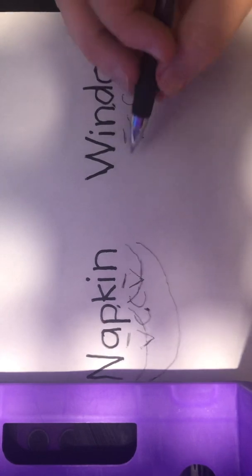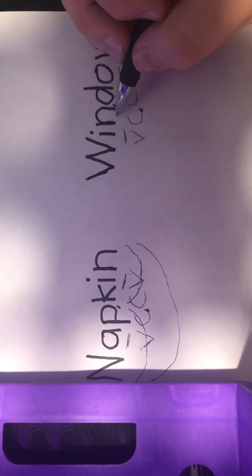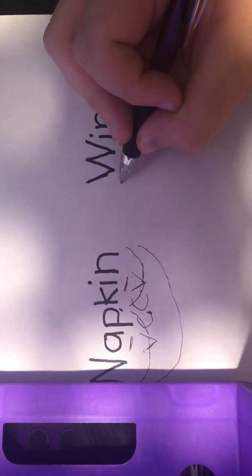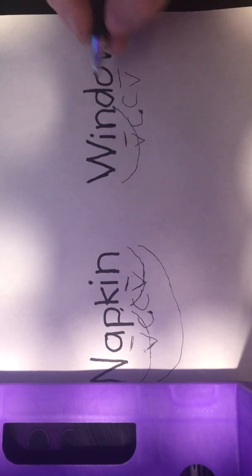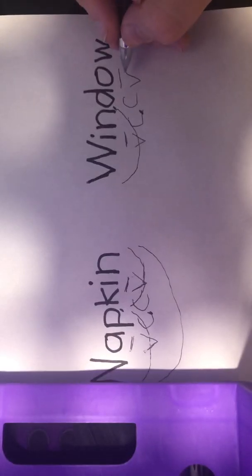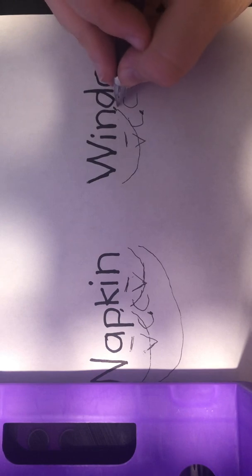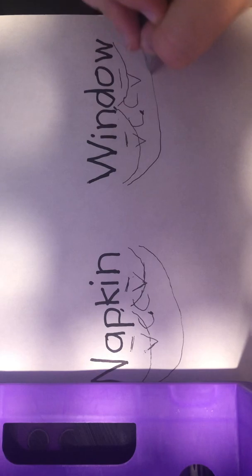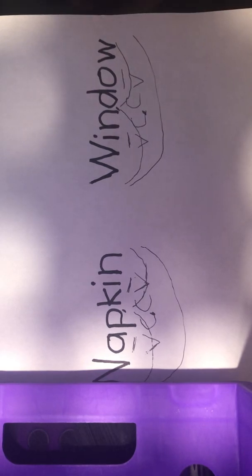And I notice that this I is going to be closed because there's an N after it. So it's going to say its sound. So win, and then same with this vowel, it's an O. I notice that it's closed. So it's going to say its sound, dough. So window. And I recognize that word.